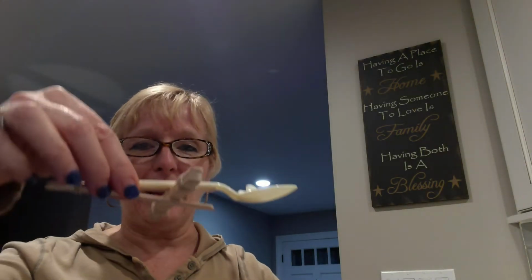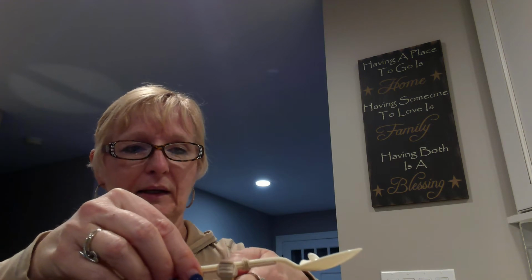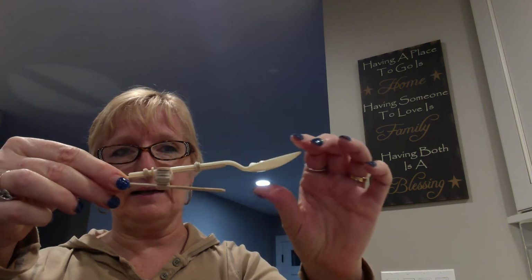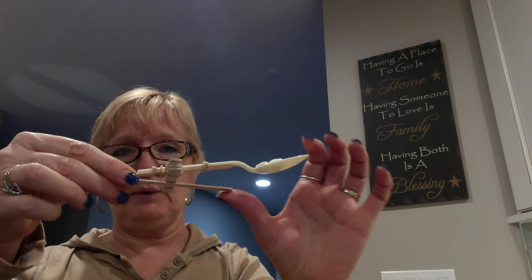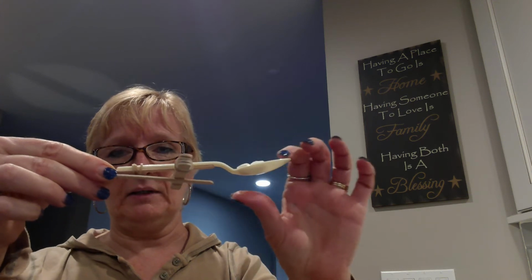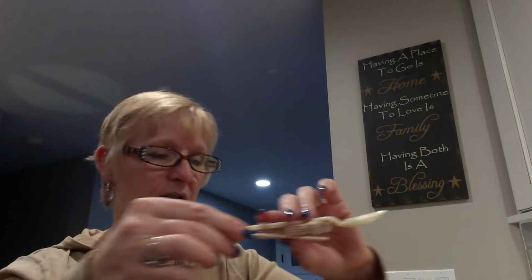Okay, so that's mine. Very, very simple. And you want to look at it. If I move these sticks further in, is that going to cause it to launch further? If I come further out, is that going to cause it? What's going to do it? So that's a really, really simple design.